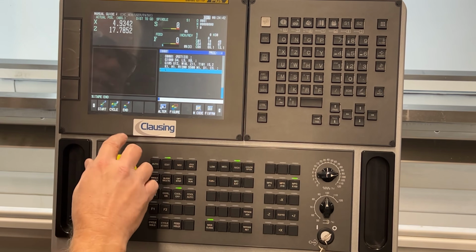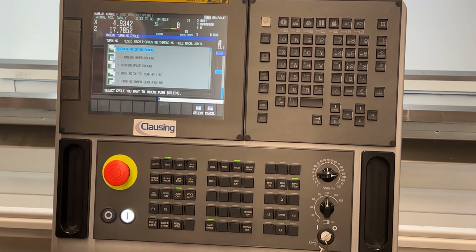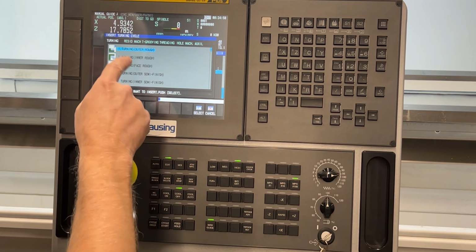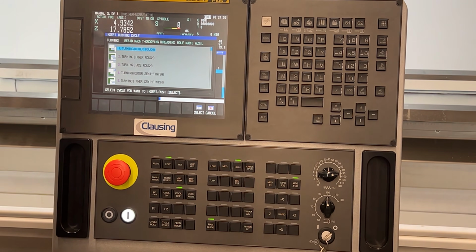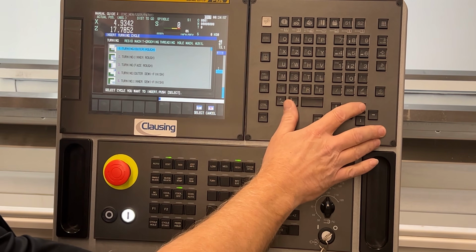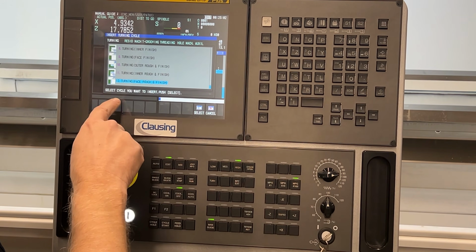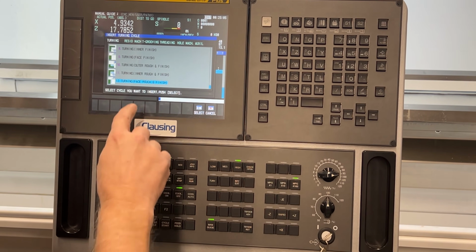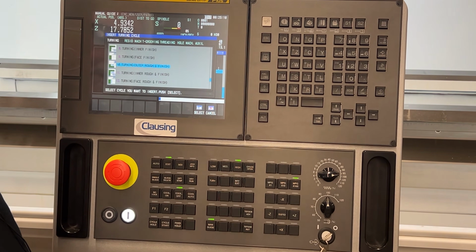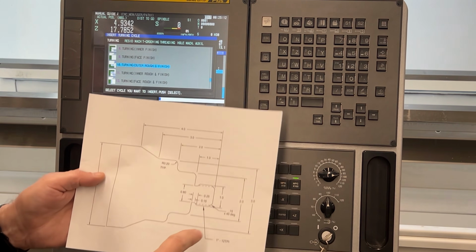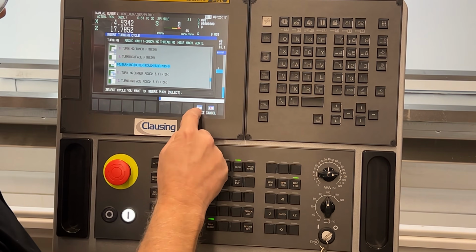I'm going to go into cycles, and I have to select how I want to attack it. I can do outer rough. I could do a finish if I'm ready for a finish, but you have multiple selections here. I just scrolled up. The last one would be turning face rough and finish, and then up here I've got turning outer rough and finish. That's the one I want to use, so I can rough this out and then come back and take a finish pass on it. I'm going to select that.